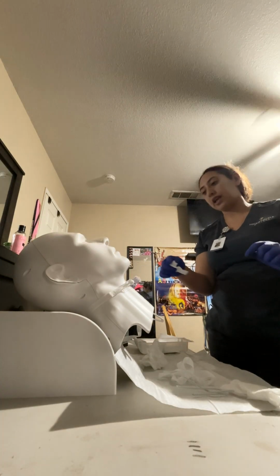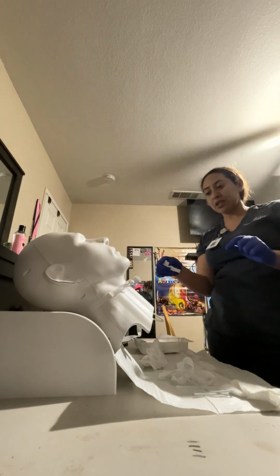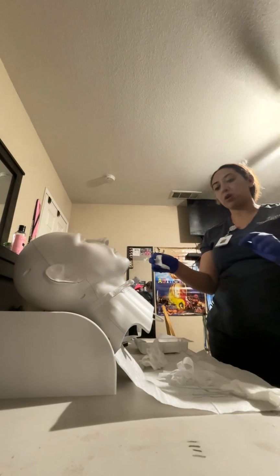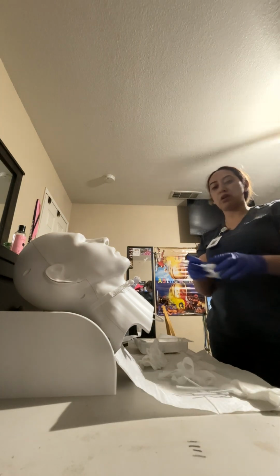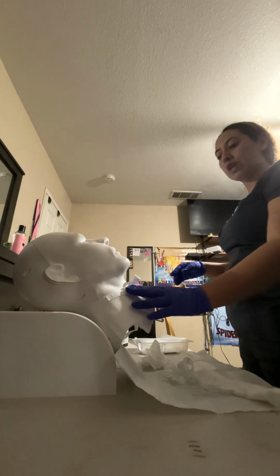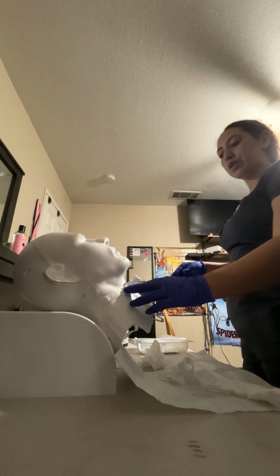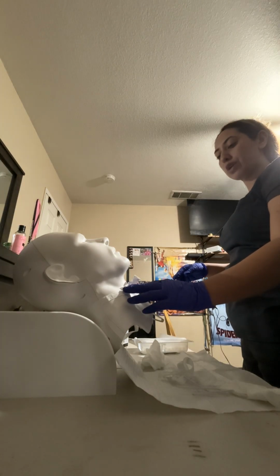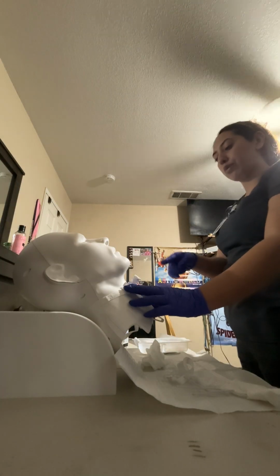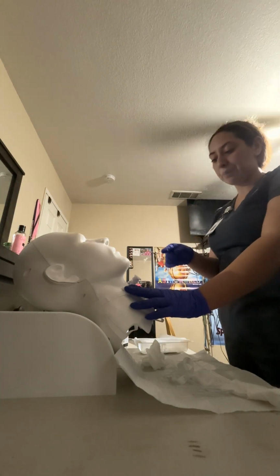So for this portion, I will need a second set of hands. So I'm going to have my coworker come in, clean their hands, and apply PPE. They are going to hold down the side of your trach ties while I remove one side at a time.